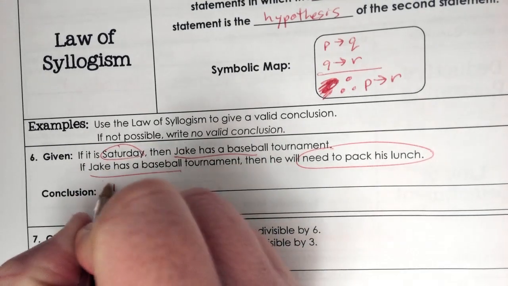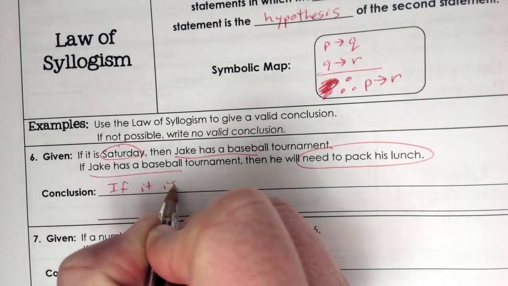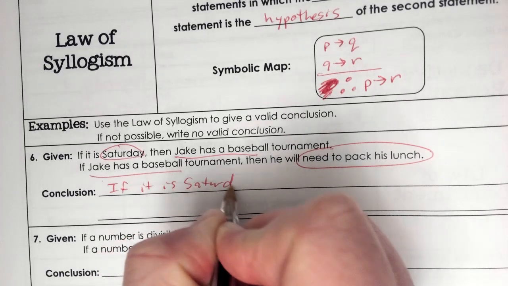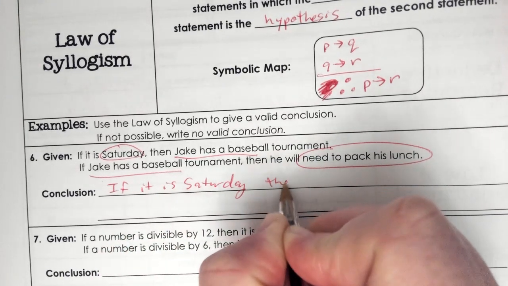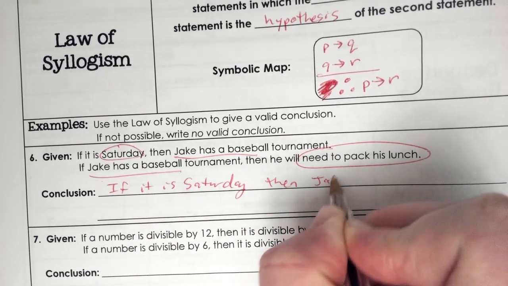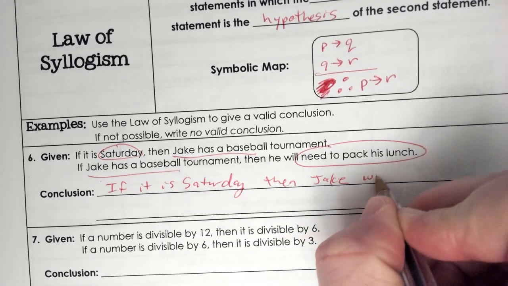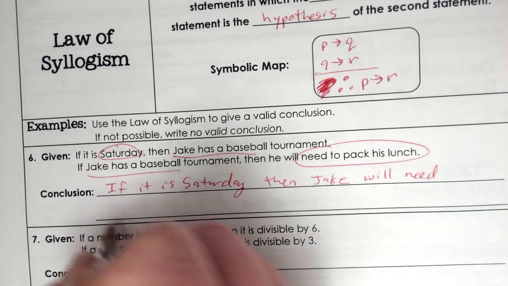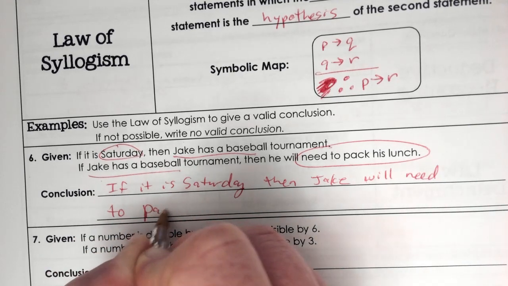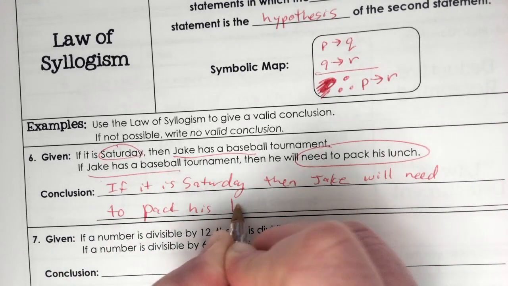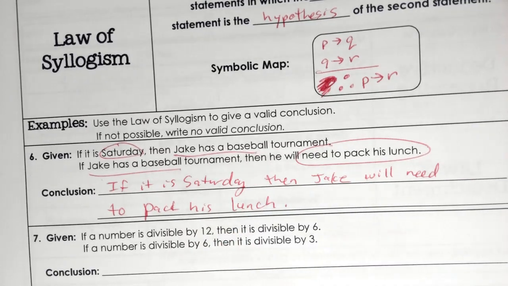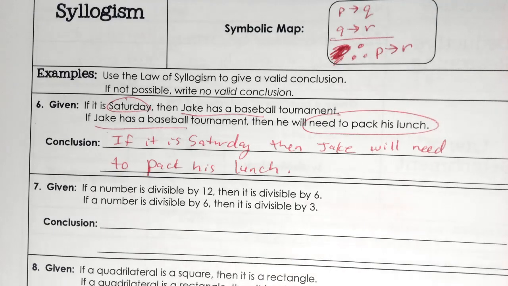If it is Saturday, then Jake will need to pack his lunch. We're just cutting out the middleman. That's it. We're done. That's syllogism, cutting out the middleman.